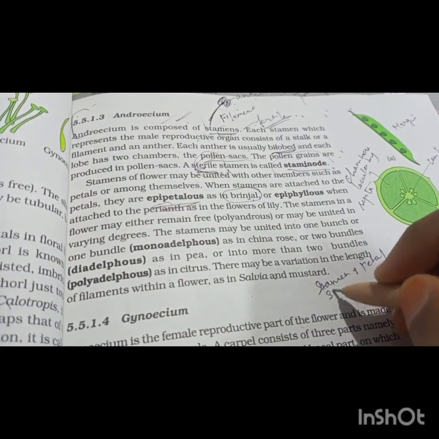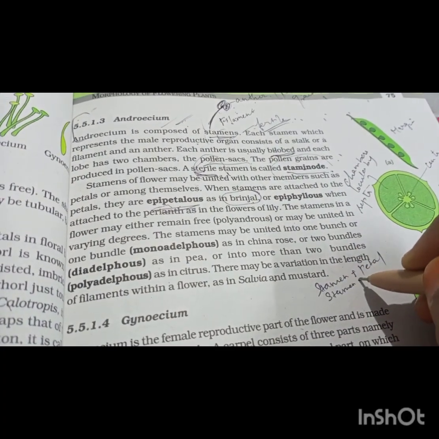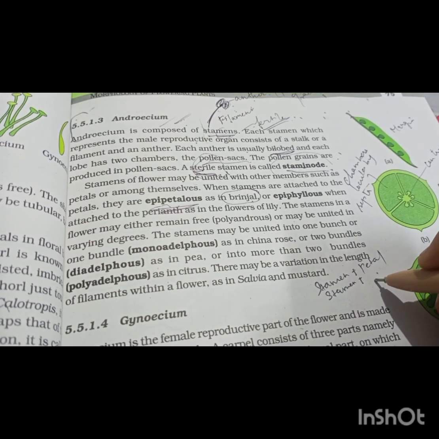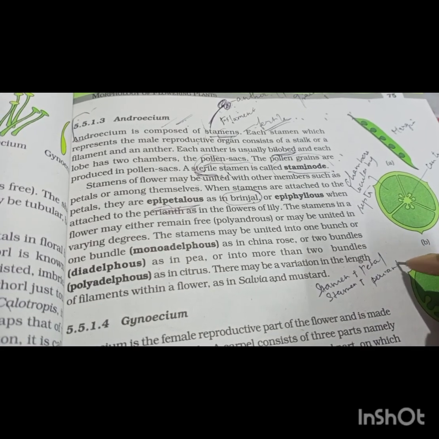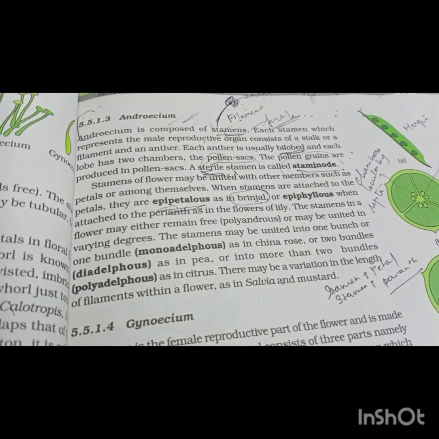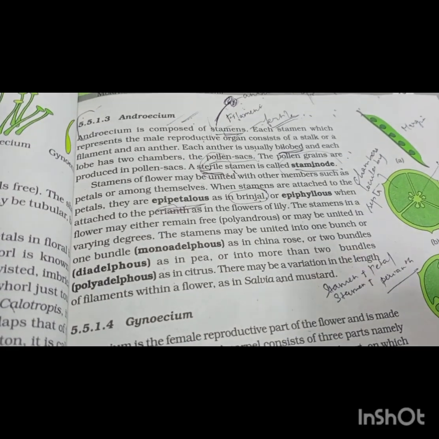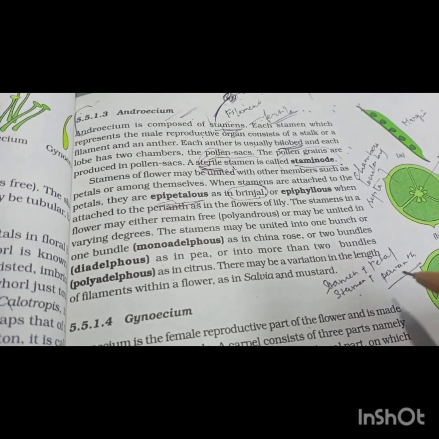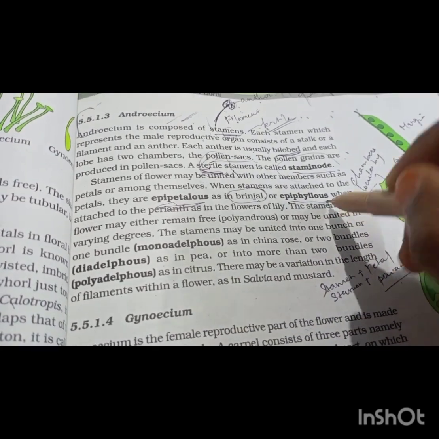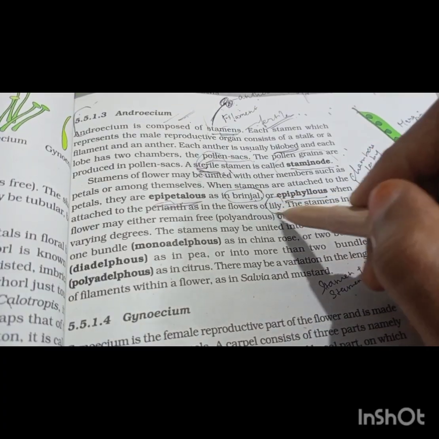And if the stamen is attached to the perianth, so perianth we have seen, if we cannot distinguish between calyx and corolla, in that case we use a common term, that is perianth. If the stamen is attached to the perianth, in that case it is known as epiphyllous. For example, the lily flower.